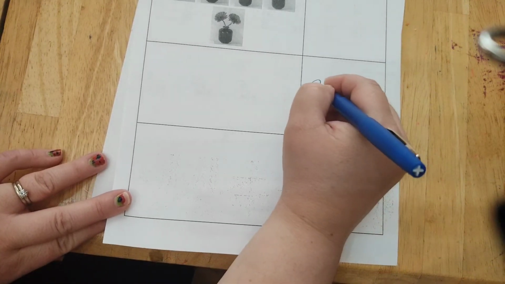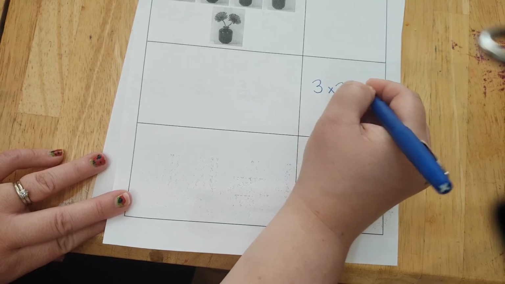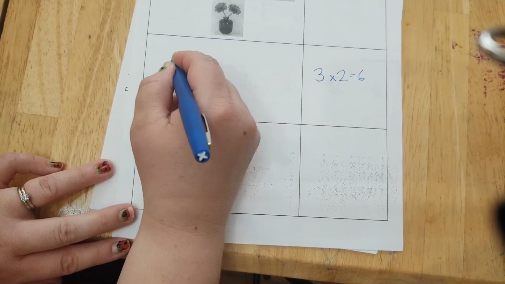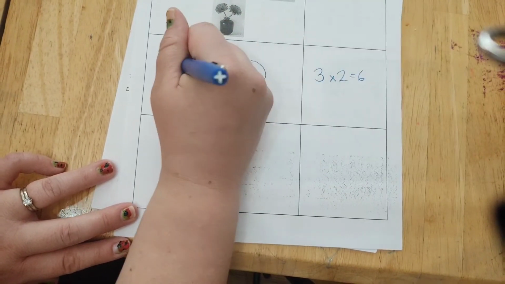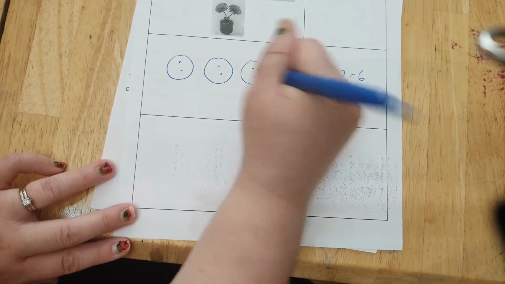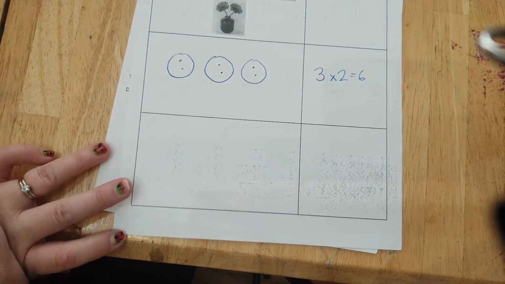Let's do maybe 3 times 2, which would be 6. So I could do the same thing, or I could even do this. I could do a different picture. I'm going to have 3 cookies with 2 chocolate chips. And there's going to be 6 chocolate chips.